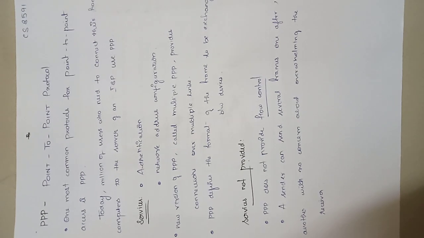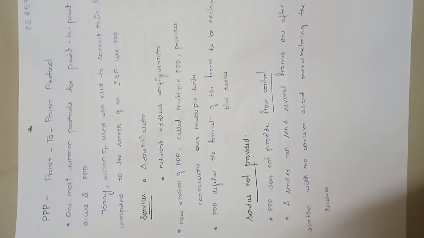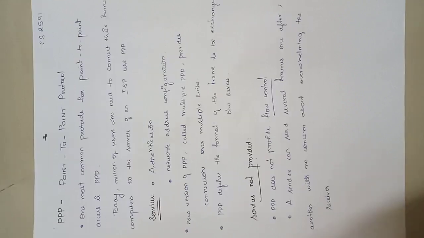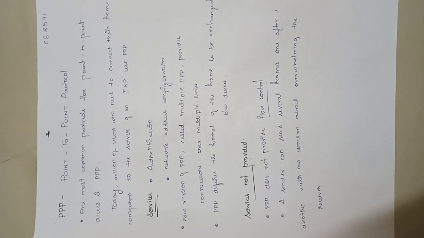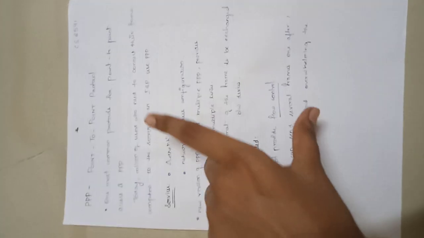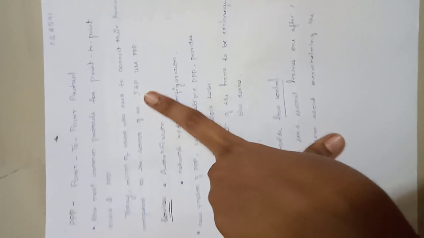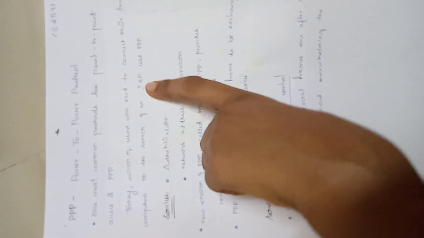Hi guys, today we are going to see about PPP, point-to-point protocol, that is in computer networks. The first point is, it is one of the most common protocols for point-to-point access. If you are going to point-to-point access, then PPP is used. Today, millions of users who need to connect their home computers to the server are using point-to-point protocol. Internet service providers use PPP.